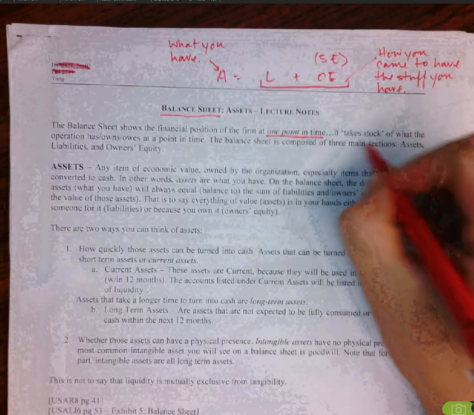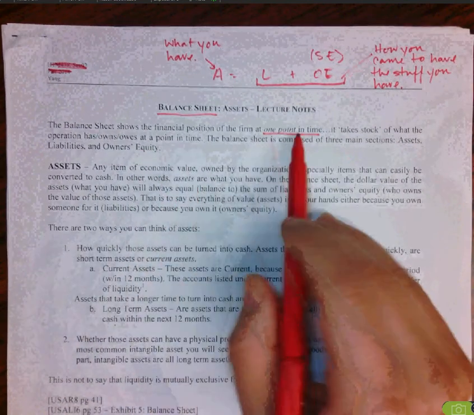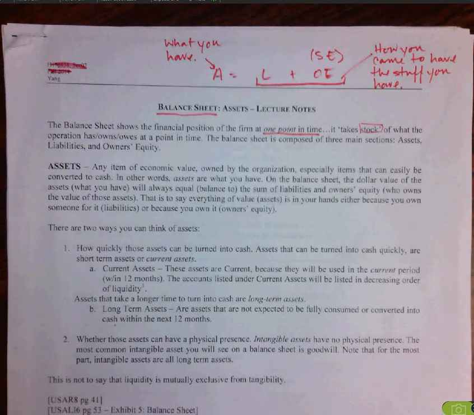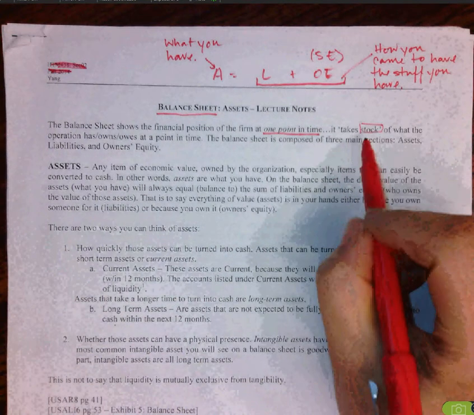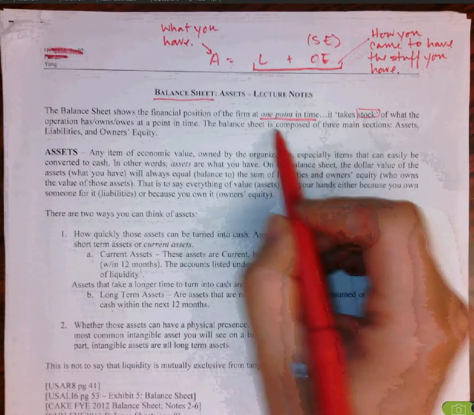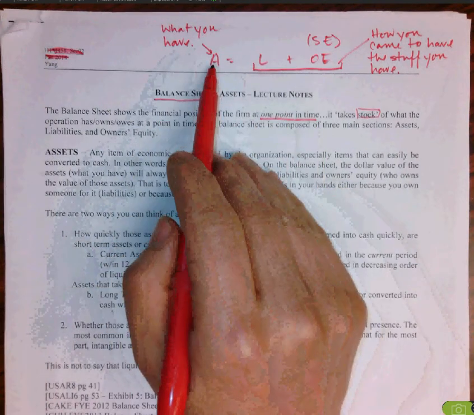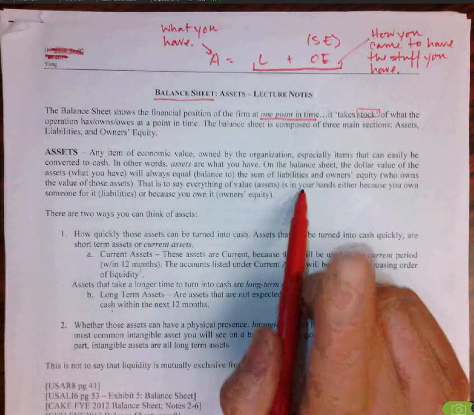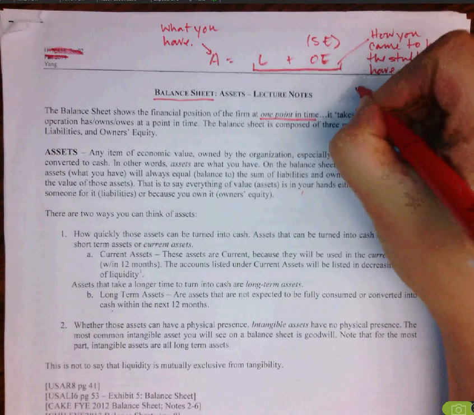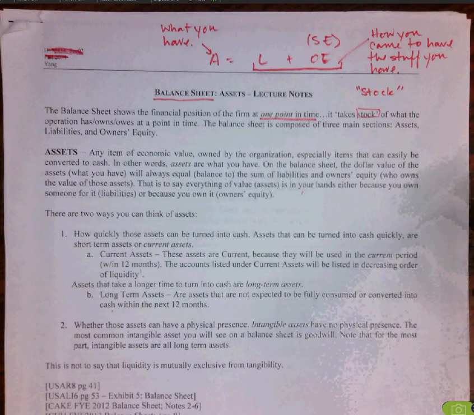In this sense, it takes stock of what an operation has, owns, or owes at any period of time. On the asset side, don't confuse this stock with shareholders equity or shares of stock that you might buy on a stock exchange. This is kind of like when you take stock of your life, when you take an evaluation of your life. The balance sheet shows at one point in time what you have. Since it is one singular point in time, we call the balance sheet taking stock of something. We take stock of what we have inside the company.